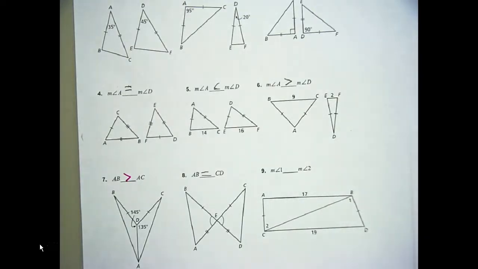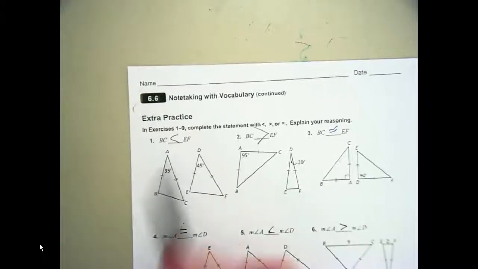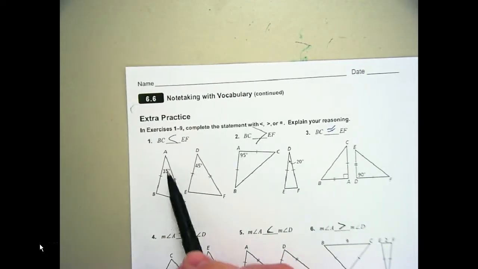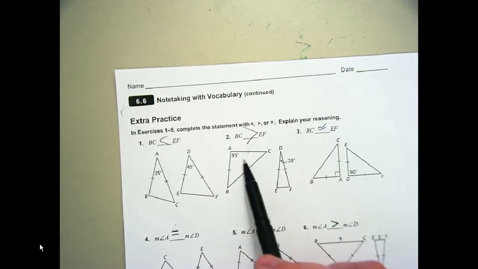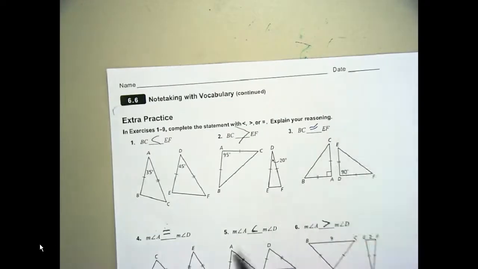So, number 1, BC is less than EF. Well done, because this angle is less than that angle. Number 2, we've got BC is greater than EF. Very good. Number 3, equal.